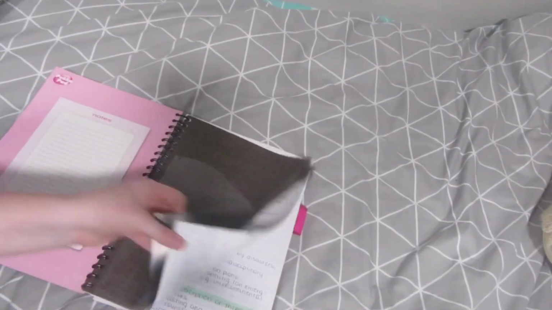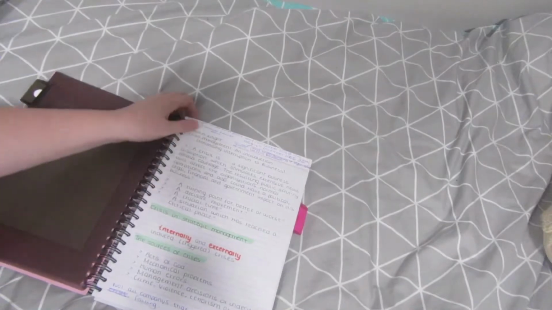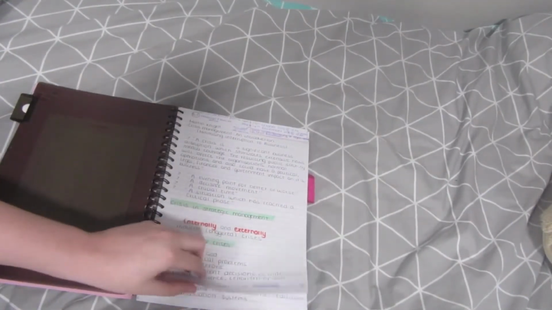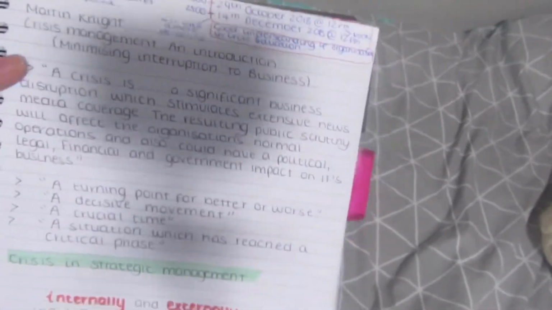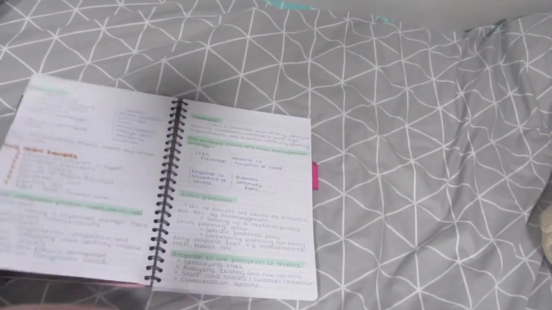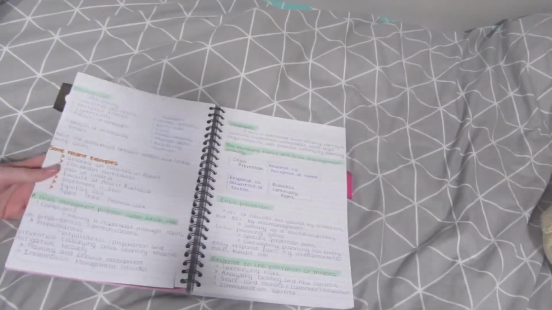Really annoyingly that just came undone. This is for a module called crisis management. Although this is red, it's not actually an example. I've decided to go with orange as a standpoint, but this just has blue for this one. Black is the main pen colour I used for this module, but any blue that you see is what I added in the lecture because I didn't get a chance to print the lecture slides off for this one. So that's the system I had to go with. It won't be the same every week. So here you go, here's some orange.